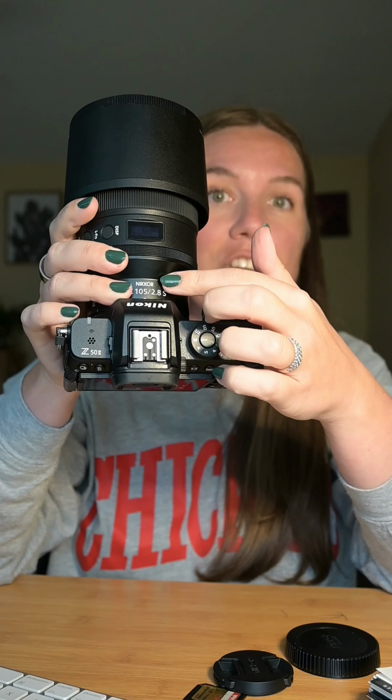Now, if your aperture is not going to the f value that you want, perhaps it's getting stuck at f4.5 or f3.5, that's because your lens doesn't go that low. So there's nothing wrong with your camera. It just means that the lens you have on, the aperture doesn't open as wide as f1.8. So you need a different lens.